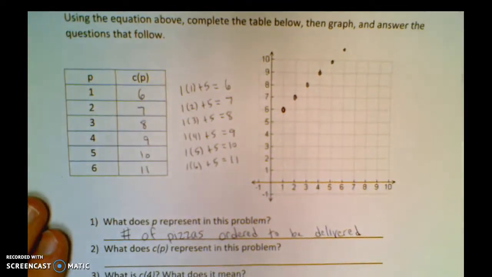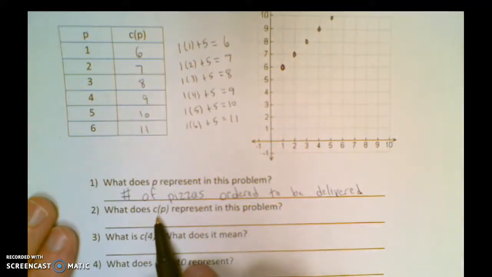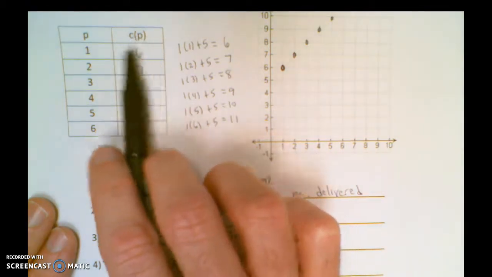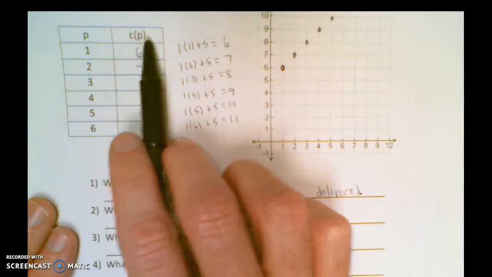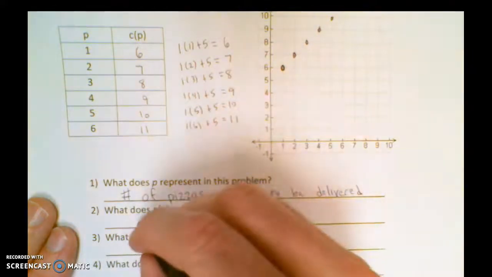What does C of P represent? So C parentheses P. Remember, this is not multiplication, this is function notation now. So it's saying, what does the C of P represent? And remember, we used the C of P and it replaced our Y value, which was traditionally our Y value. And in this problem, it represents the cost. So this is the cost of delivery.